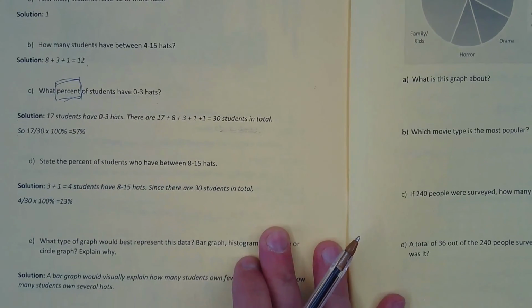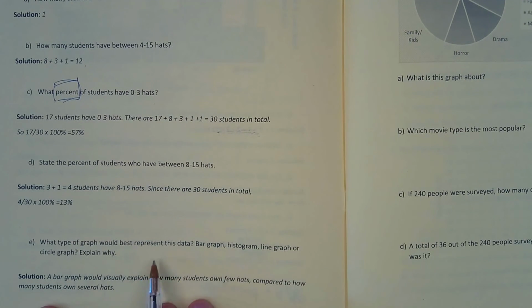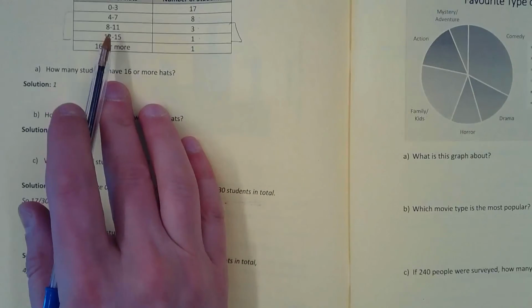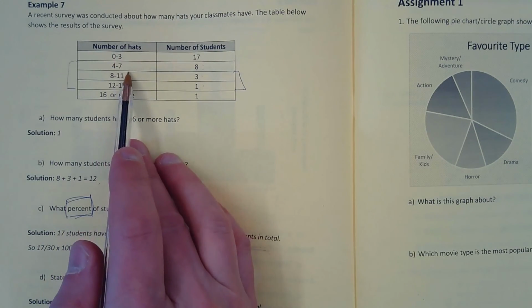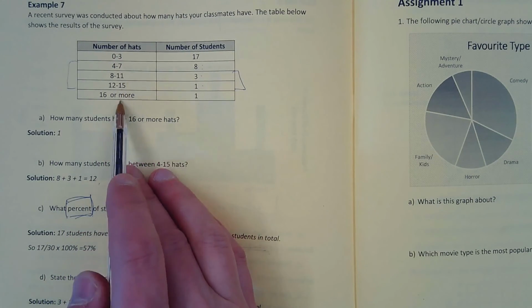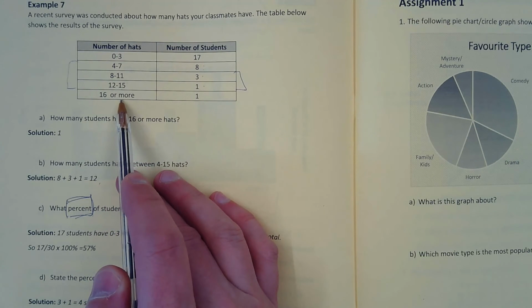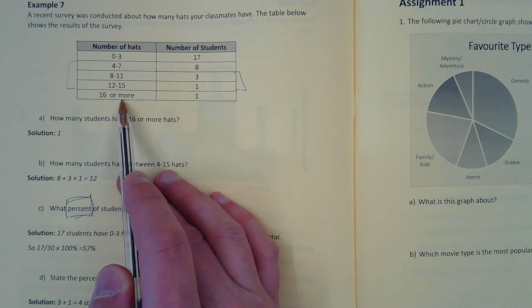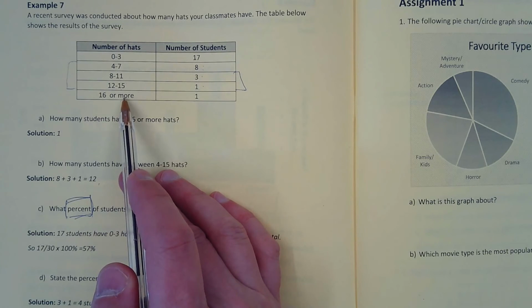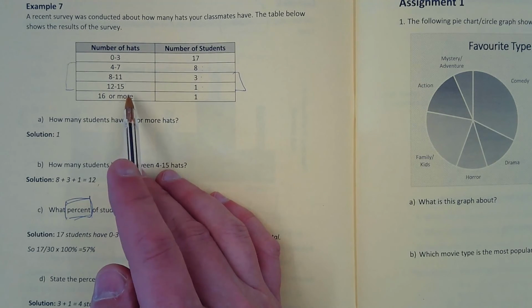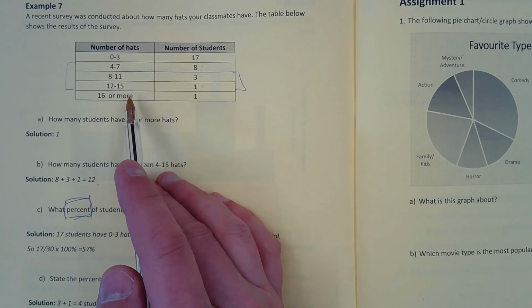Okay, and this is an opinion here. What type of graph would best represent this data? So if you had those kind of categories, let's take a look. 0 to 3, 4 to 7, 8 to 11. So is that continuous or not continuous? It's continuous, yeah. So it's continuous, that's important. So I wouldn't use a bar graph because it's continuous, okay?